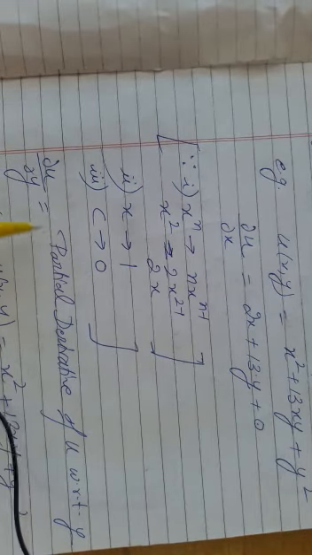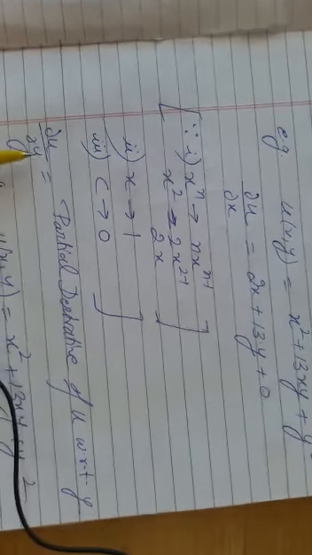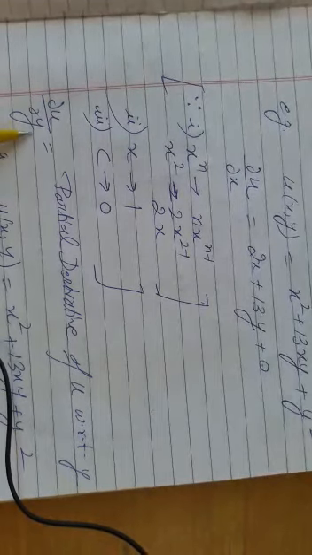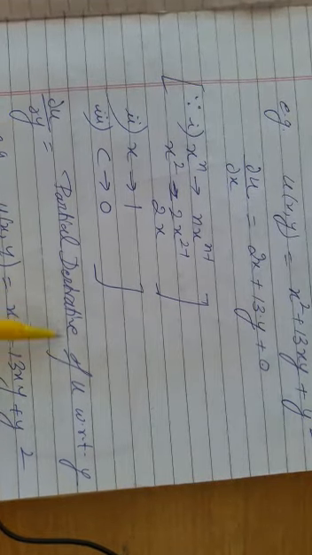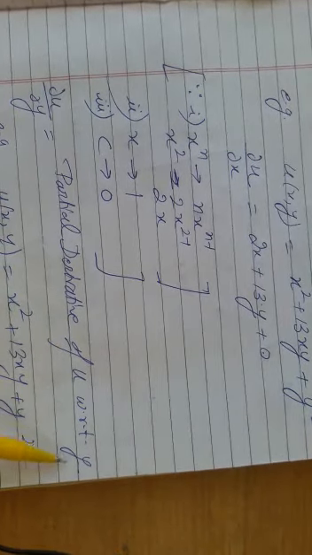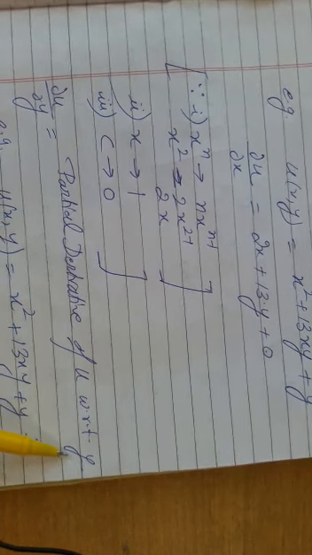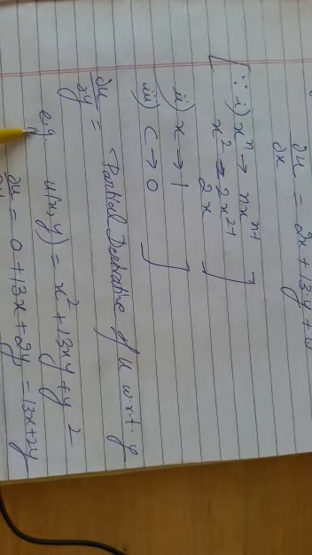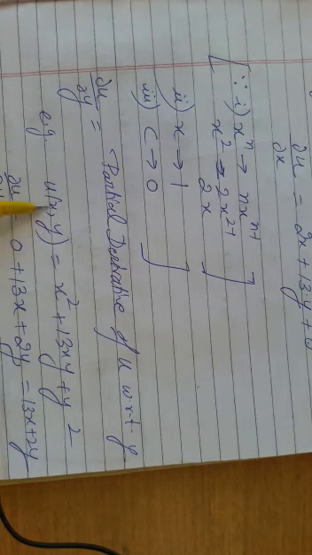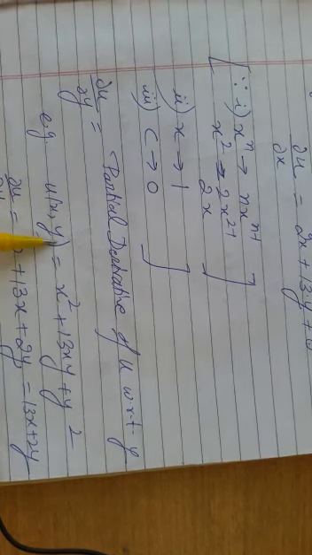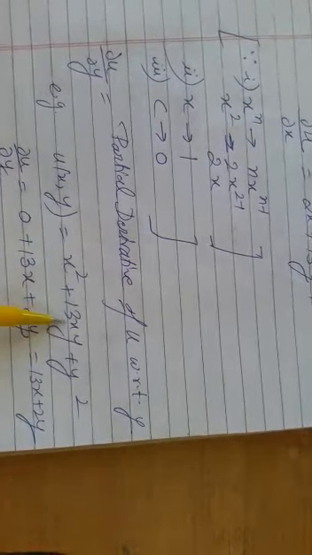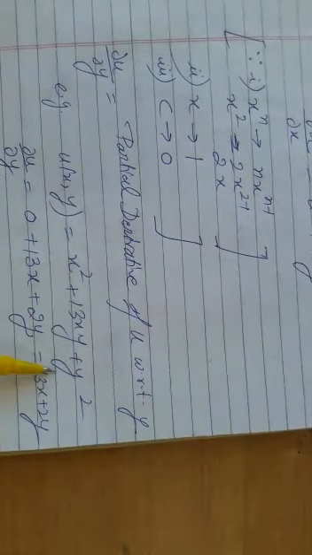Now we move on to the next derivative, that is the partial derivative of u with respect to y. To understand this concept, we have an example: u(x, y) is equal to x square plus 13xy plus y square.